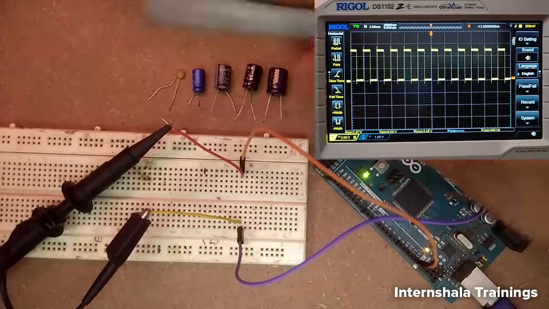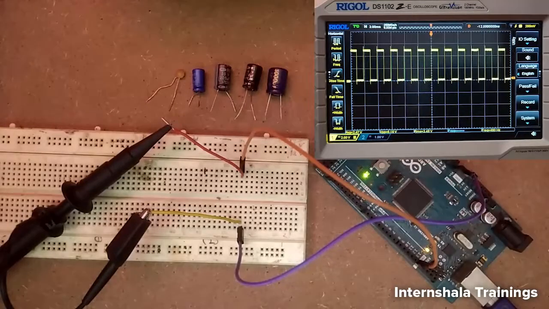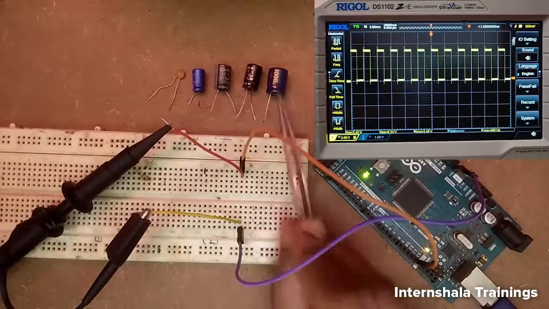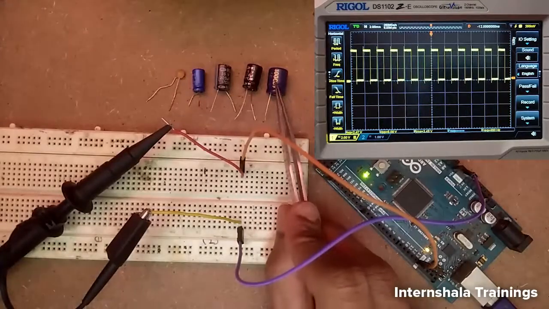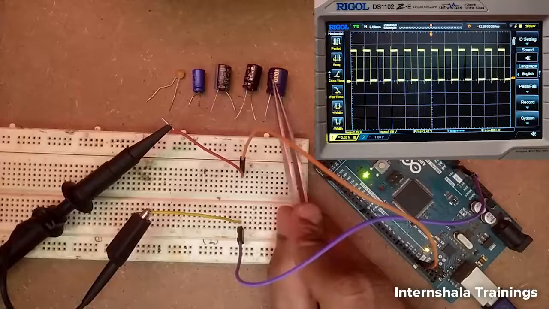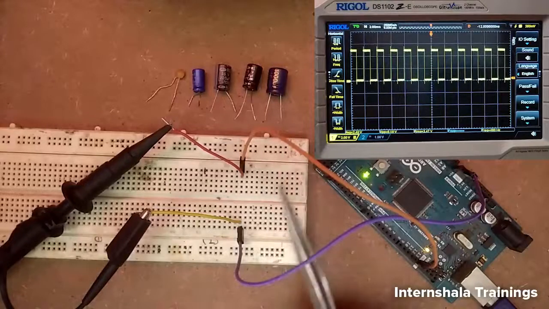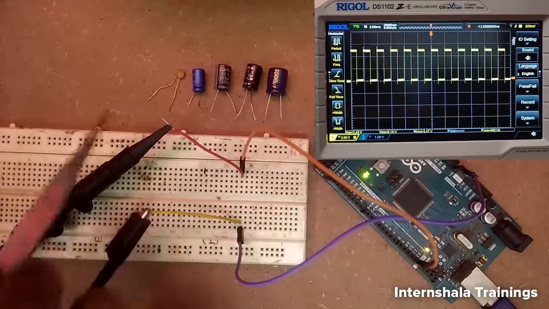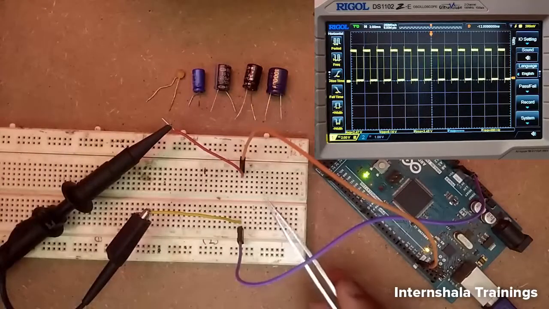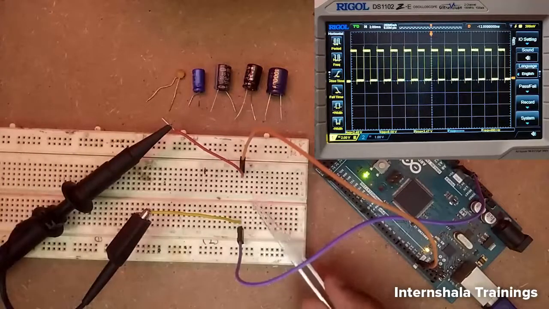Now here is one important point that I want to point out. Here we provided a signal with a 500 Hz frequency, and we observed that this 1000 microfarad capacitor and this 470 microfarad capacitor were good at filtering out this 500 Hz frequency. However, this 0.1 microfarad or 100 nanofarad capacitor was not good at filtering this 500 Hz frequency.